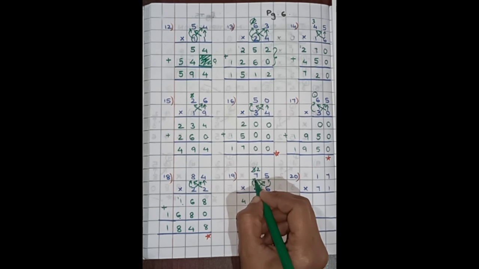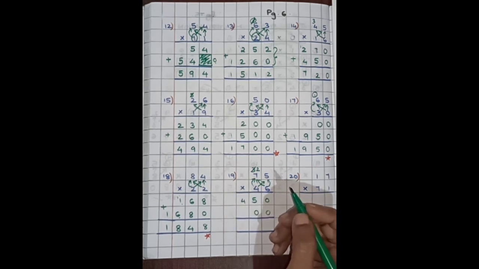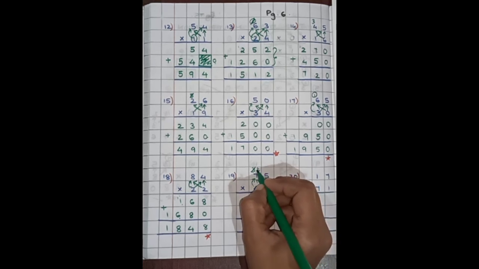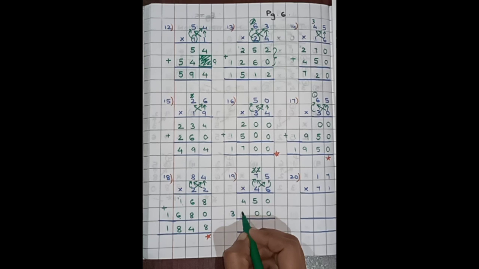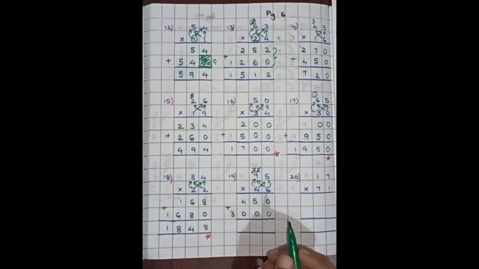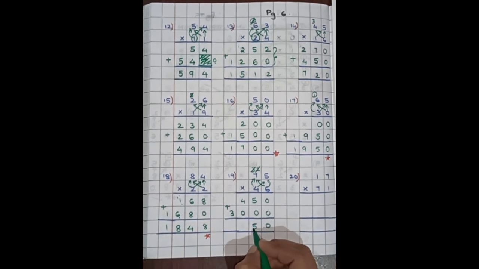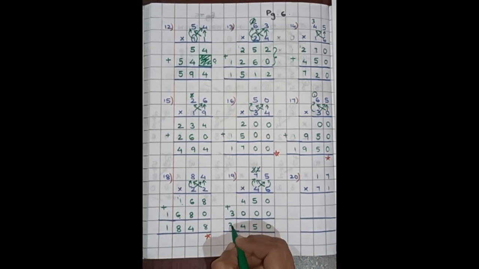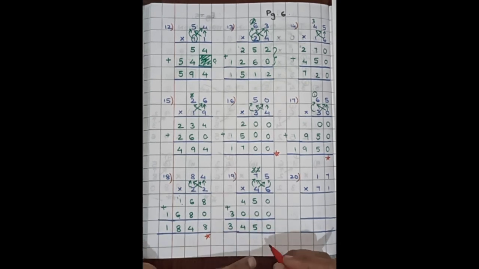Then 7 4s is 28. And now I need to add these two, 28, 29, 30. So I cancel this. I get 30 over here. Then I add these two numbers. And on adding, 0, 5, 4, 3. And a star for all those children who are solving things along with me. Good job.